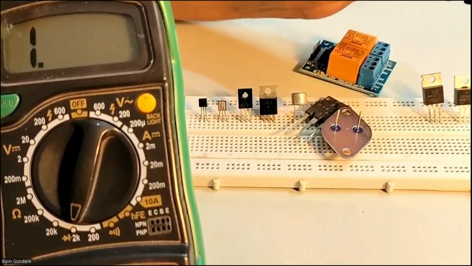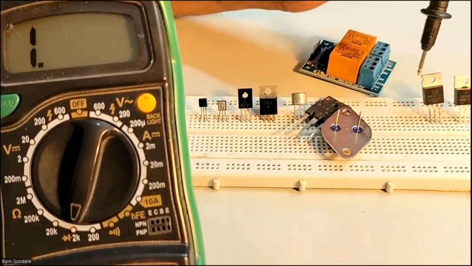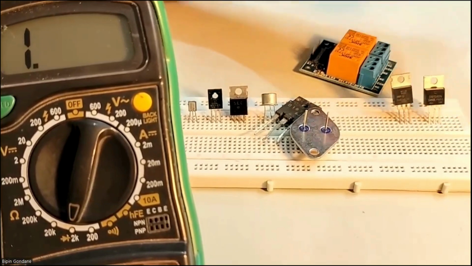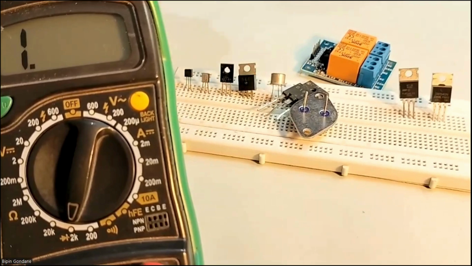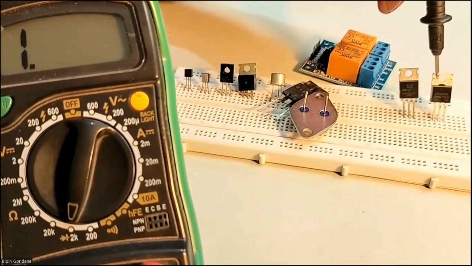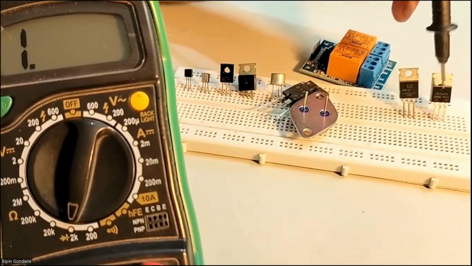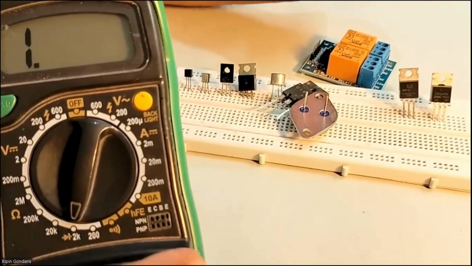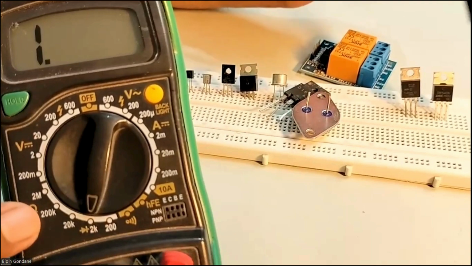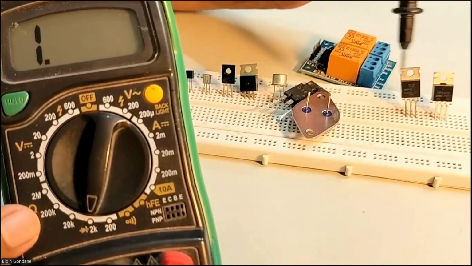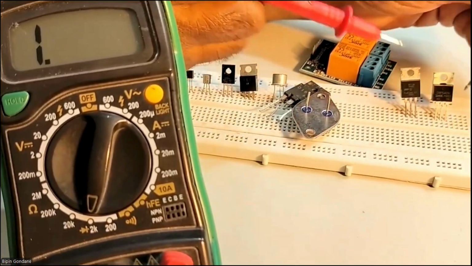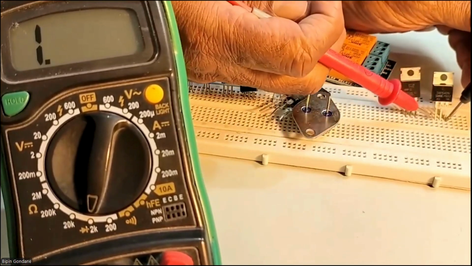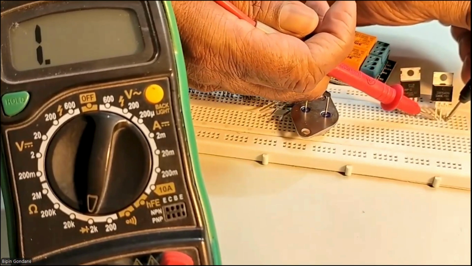Now we come to another transistor which looks very similar. That is the 220 model only, but these are all MOSFETs. So how to test a MOSFET in a cold condition? Cold condition in the sense when the current is not given to the transistor, how will you test? You can test only for short circuit only. It will not show you anything.